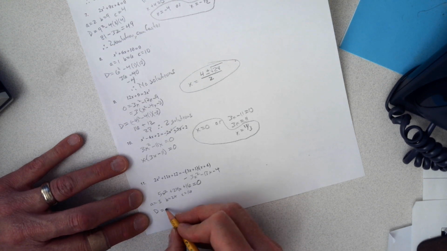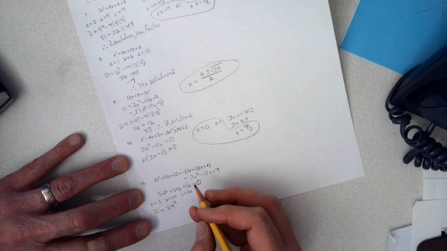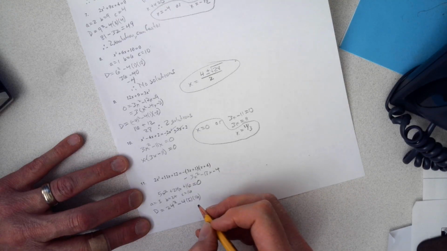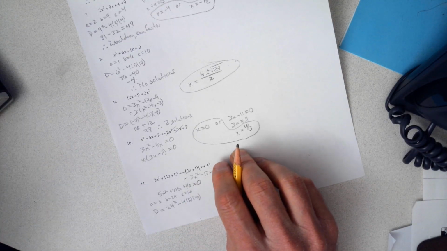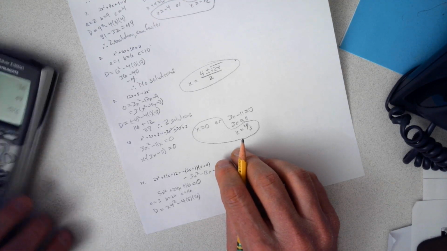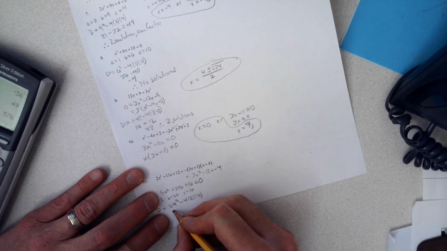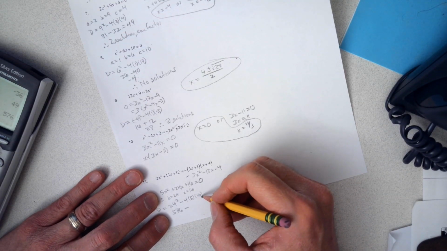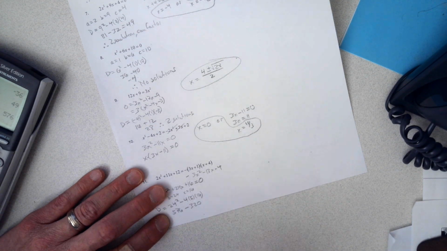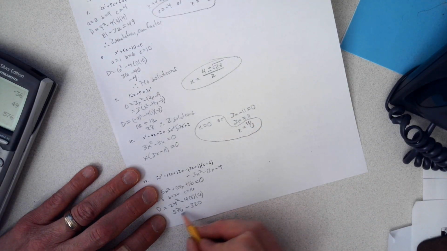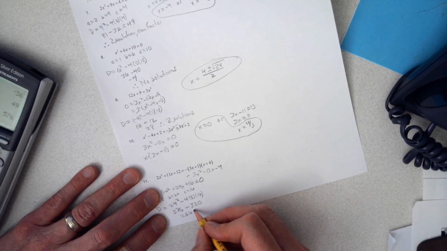My discriminant is going to be 24 squared minus 4 times 5 times 16. 24 squared is, I should remember that one, but I don't. 24 squared is 576. 576 minus 20 times 16 is 320. 576 minus 320 feels like about a 256, which is 16 squared.